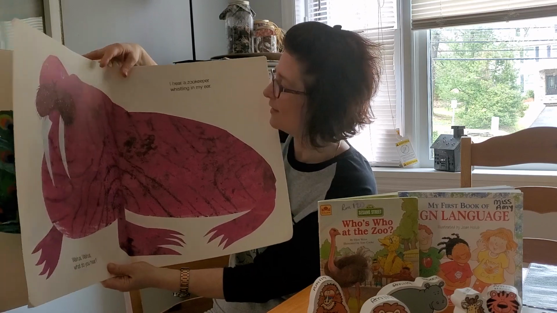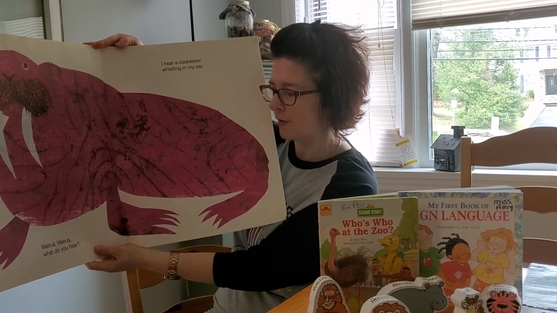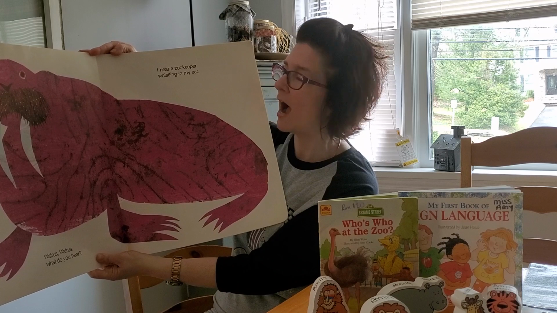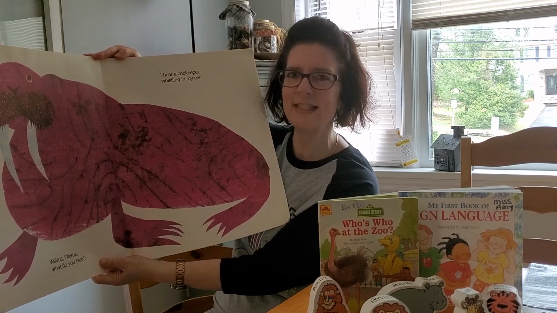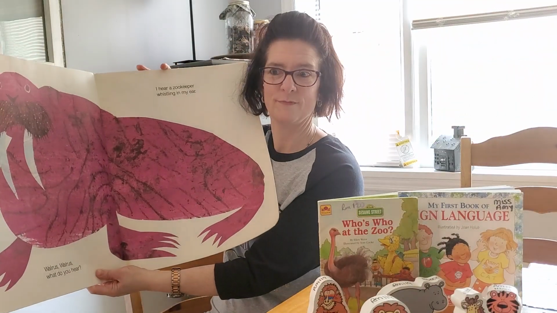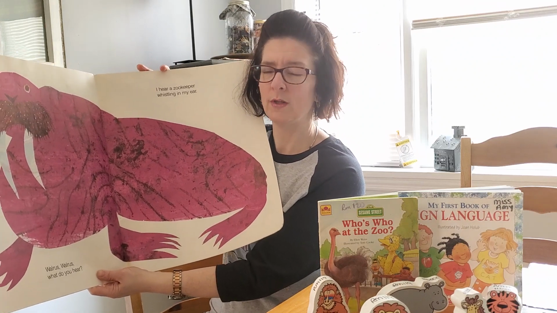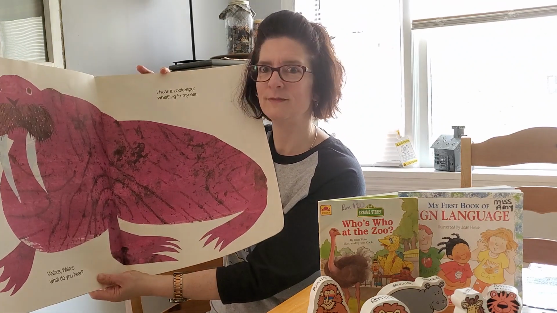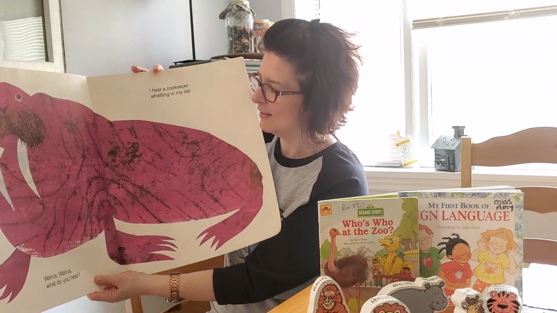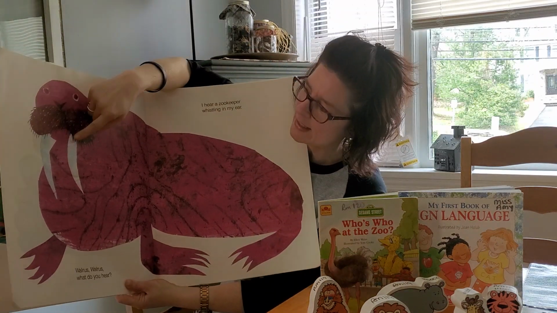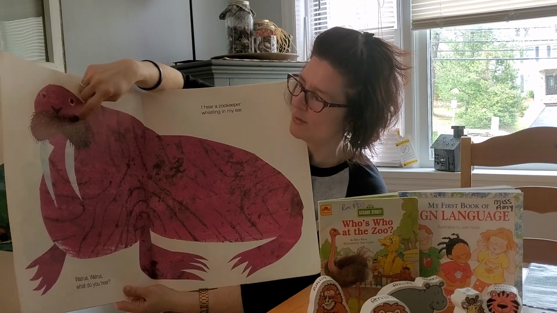Here's that walrus. Walrus, walrus, what do you hear? I hear a zookeeper whistling in my ear. Do you know how to whistle? A lot of practice, but we could do it. Keep trying. But the walrus, see his tusks and his whiskers?